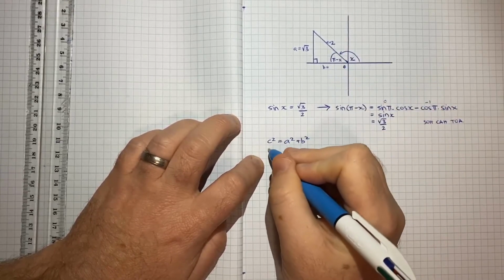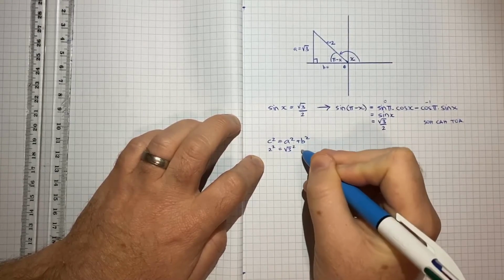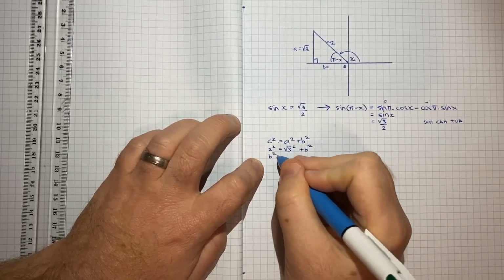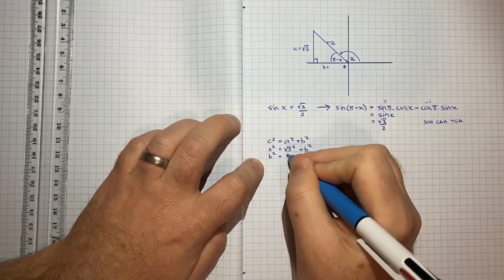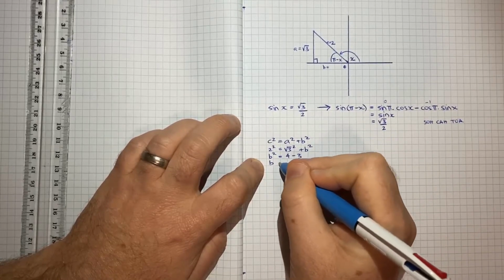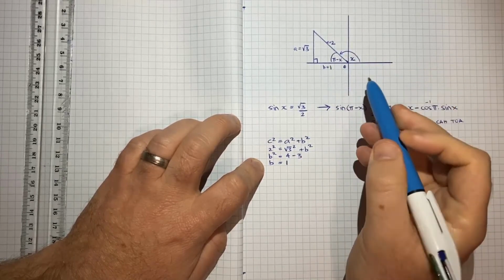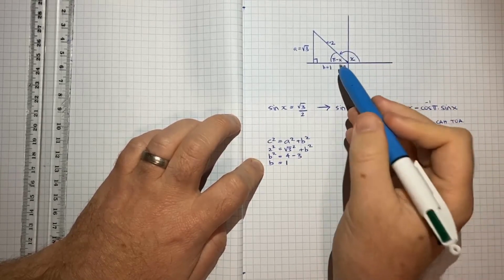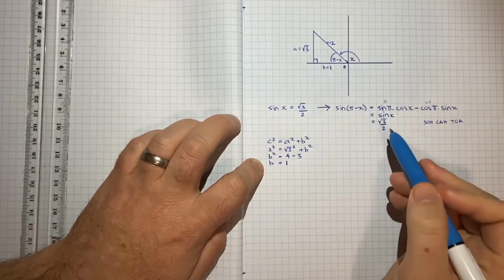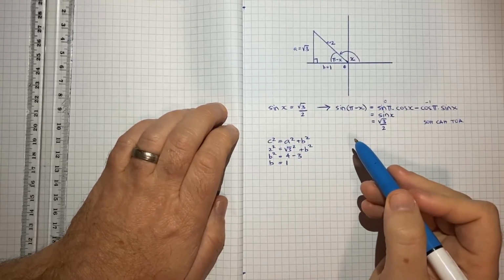So 2 squared equals root 3 squared plus b squared. That means b squared would be equal to 4 minus 3, which is 1. So b would be the square root of 1, which is 1. So we know this length here is 1, but also keeping in mind it's negative 1 in terms of its direction. But again, the algebra will get us there.